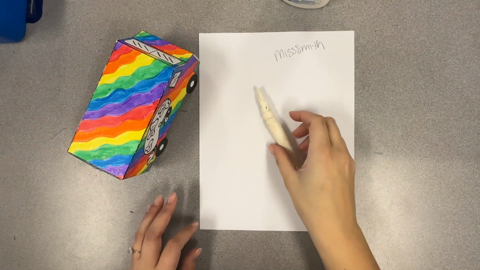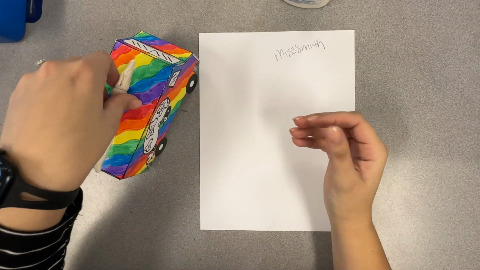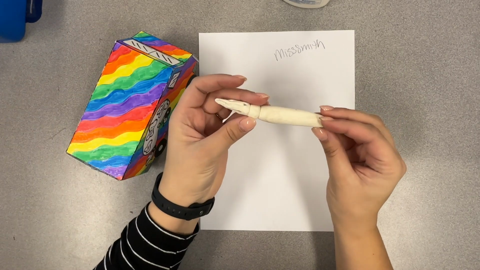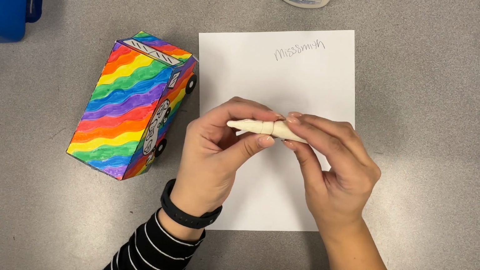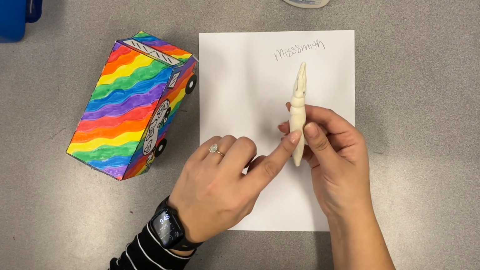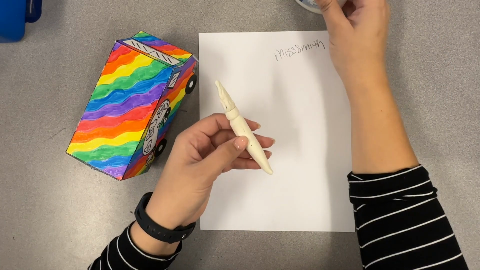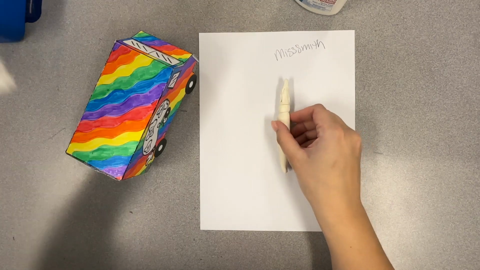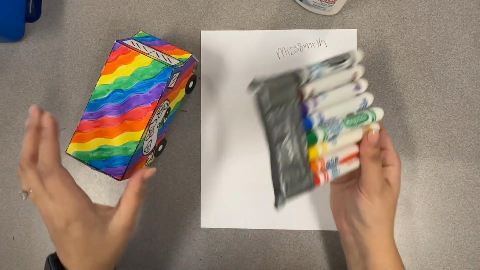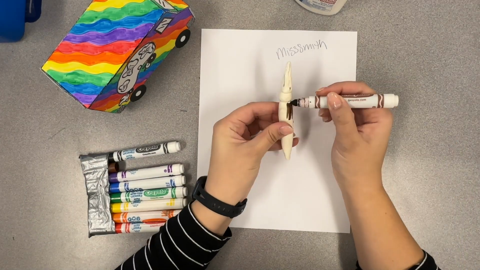For our last and final step, we need to add color to our 3D objects that are going on top of our food trucks. So pretty easy with these. Now that the Model Magic is dry, you just have to be careful to make sure that you're not too rough with this, because if you are, pieces may break off. If that does happen, just glue them back together. To add color to the Model Magic, all you're going to do is just draw on it with marker. I'll let this part fast forward so you can see it when it's finished.